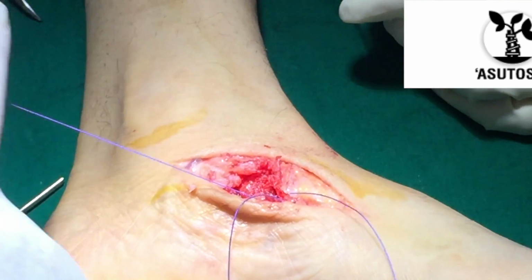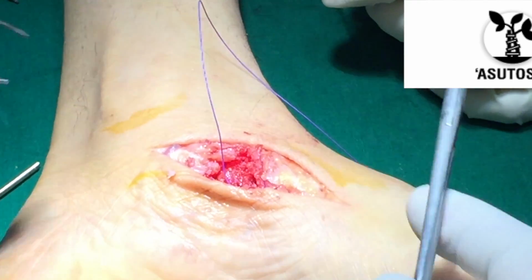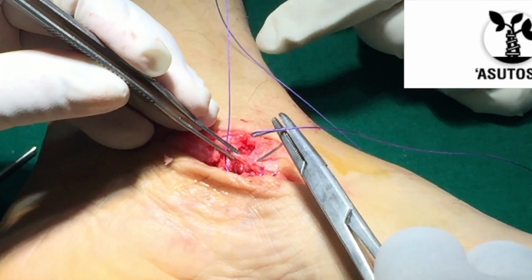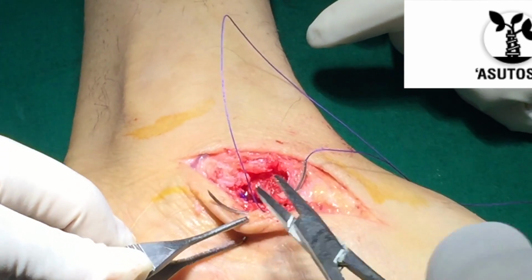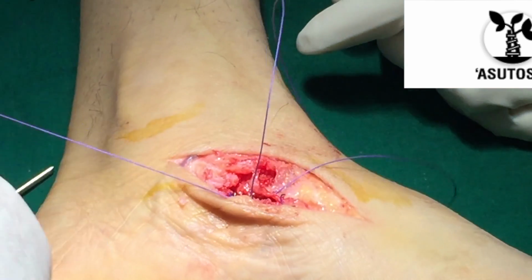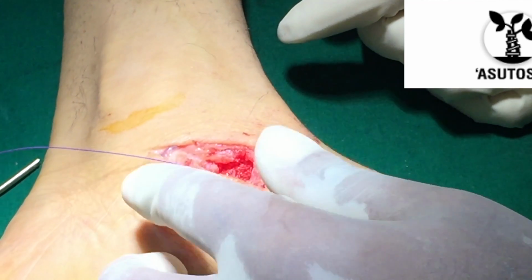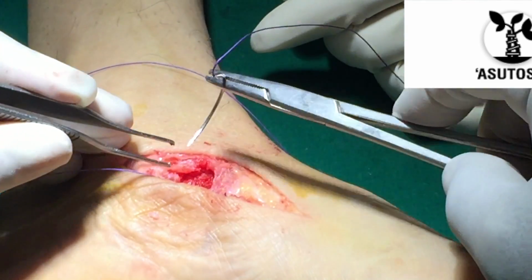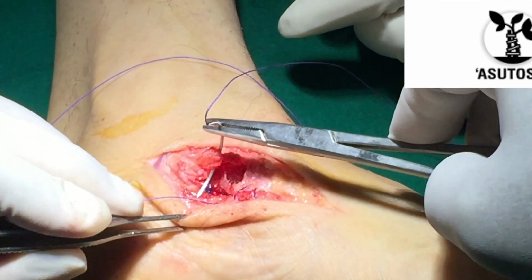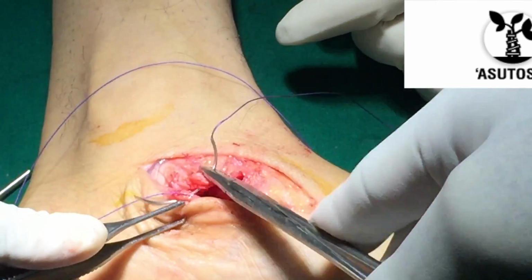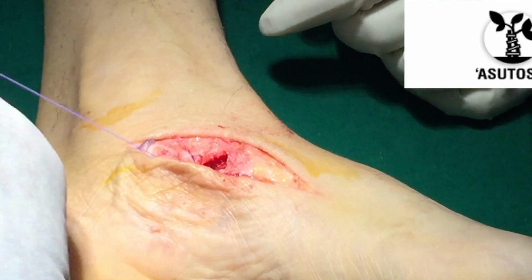We apply a small dressing over the localized incision portion and give a cast that we remove after 6 to 8 weeks. This cast is applied in cavovarus position. The cast is not removed unless there is very severe bleeding or any neurological deficit or neurovascular compromise.